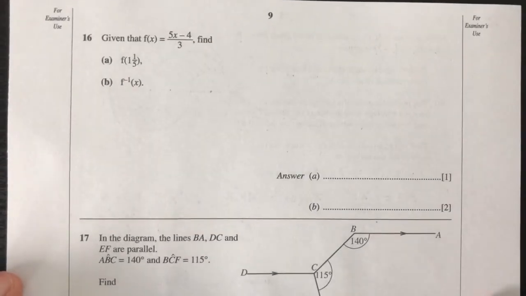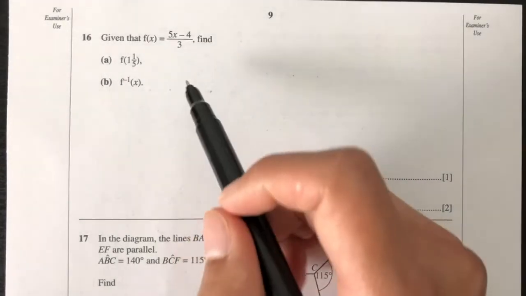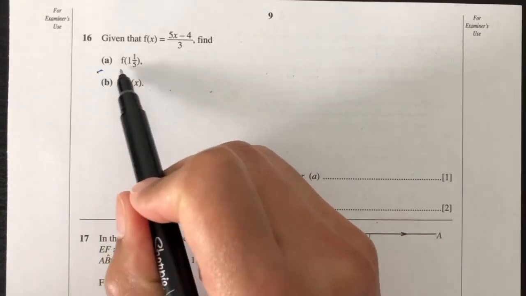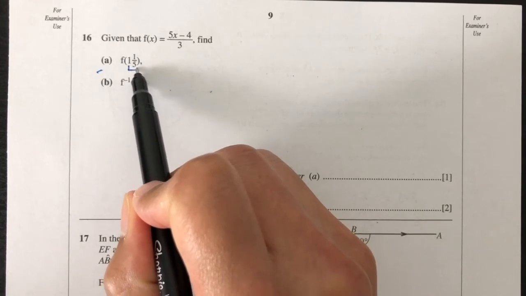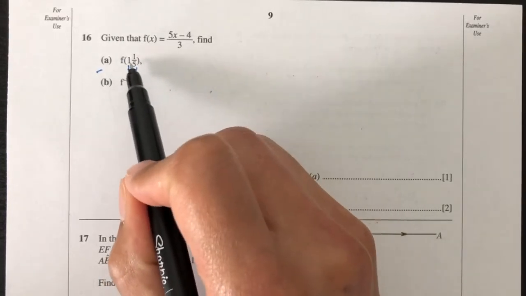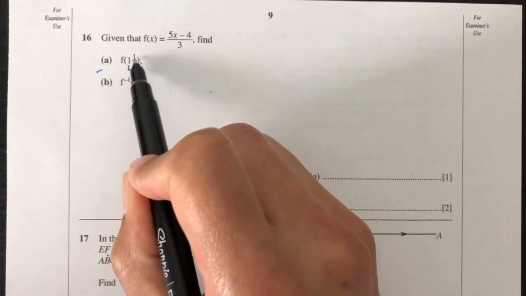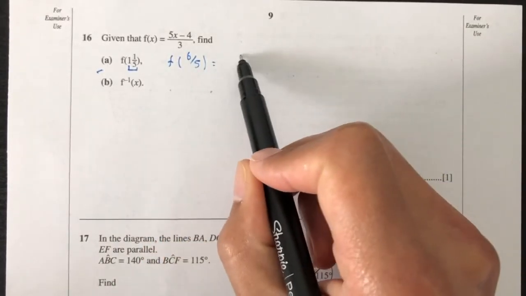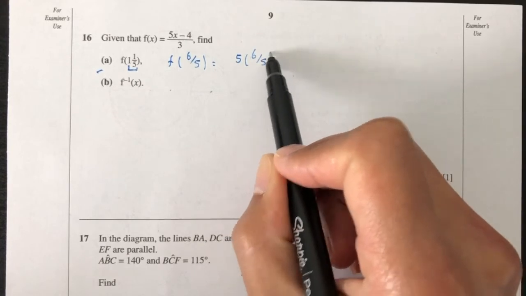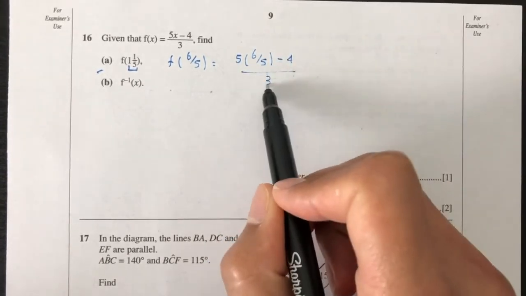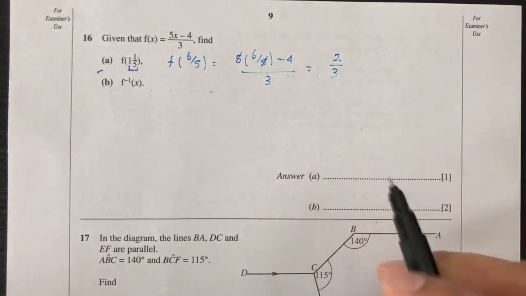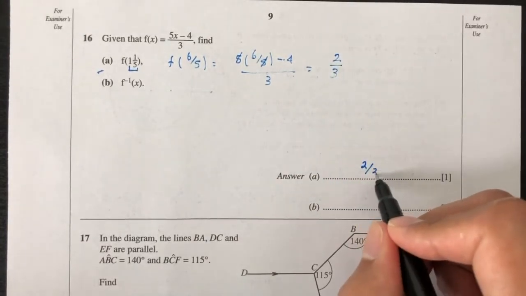Now question number 16, we have f of x equal to 5x minus 4, all over 3. Part 1, find this one. So this means we just have to replace the value of x by this. So let's expand this. 1 times 5 is 5, plus 1 is 6. So f of 6 over 5 becomes 5 times 6 over 5, minus 4, divided by 3. 6 minus 4 is 2, so 2 over 3. So your answer will be 2 over 3.